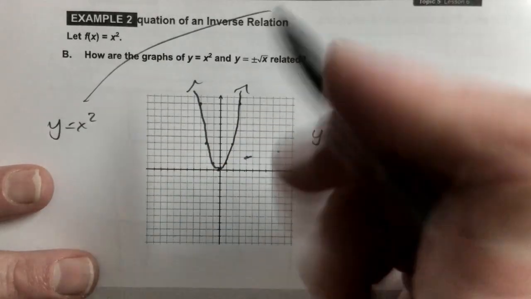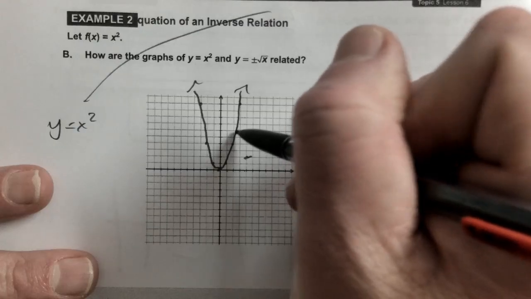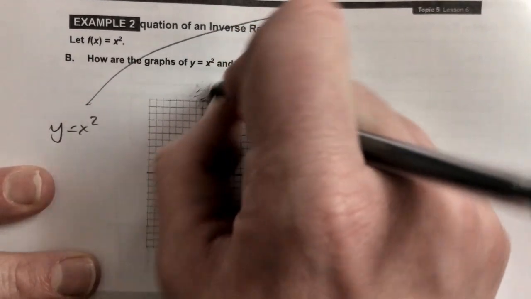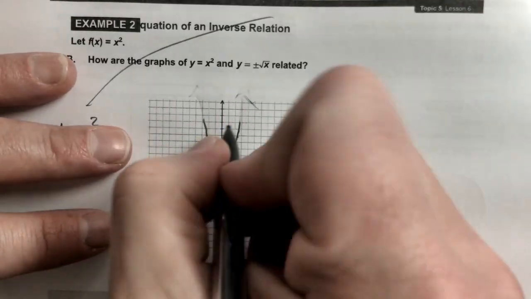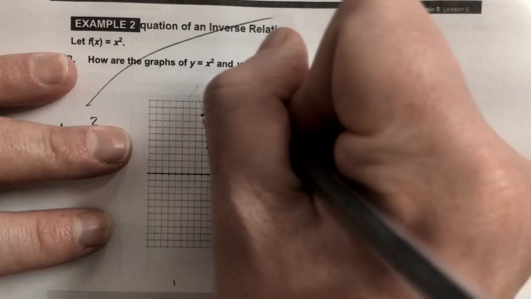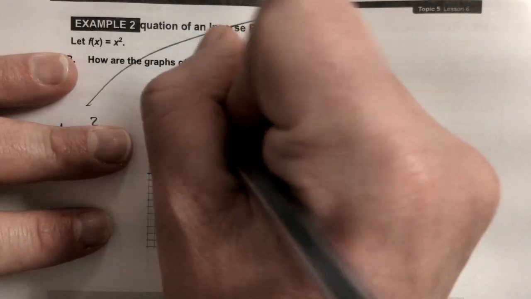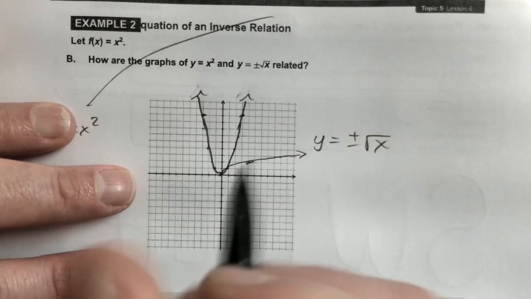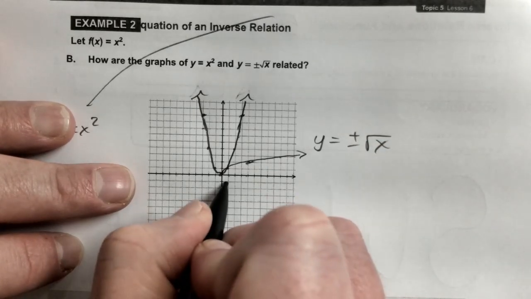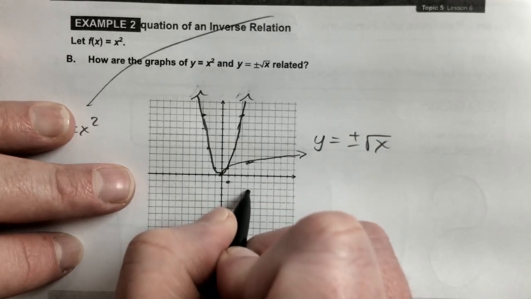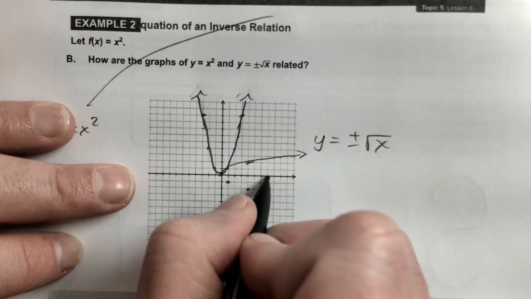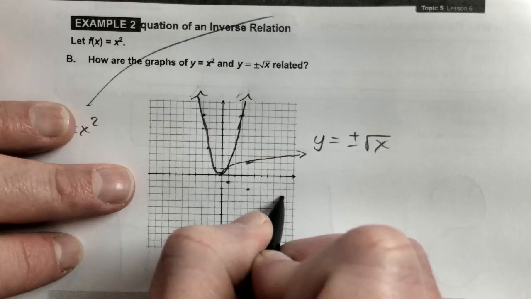Wait, did I make that wrong? I sure did. This graph is bigger than I thought. There's going to be somebody on the internet that's going to correct me. There you are, here and here. Okay, so we have this graph here: (0, 0), (1, -1), (4, -2), (9, -3).